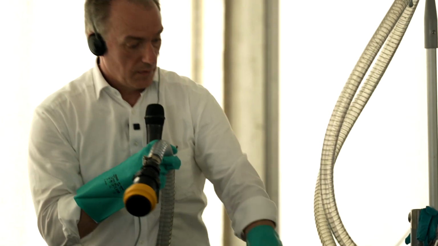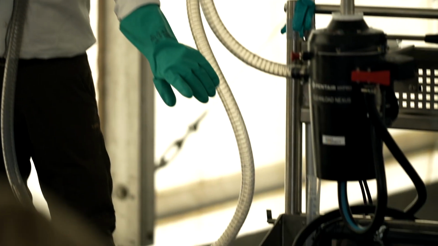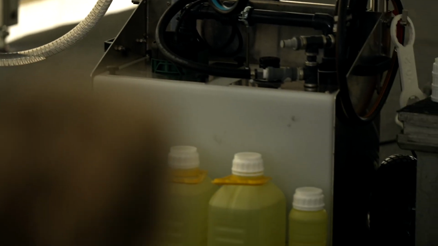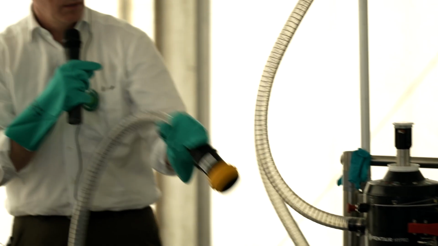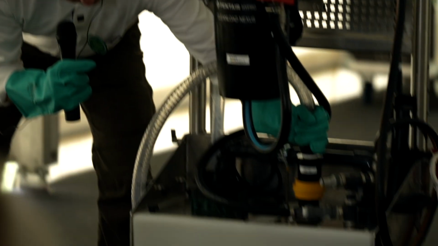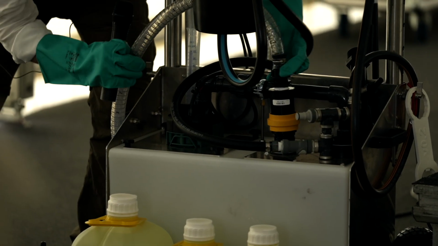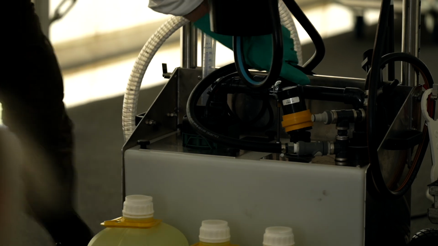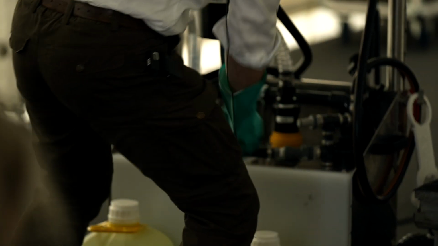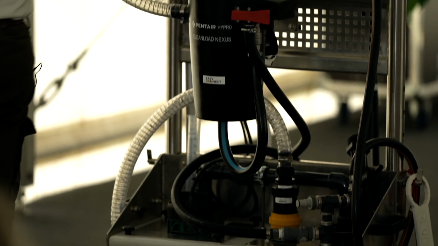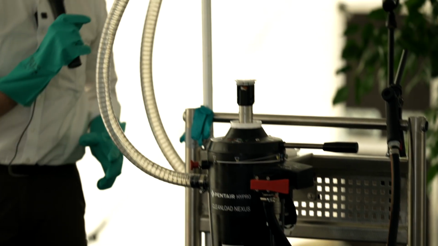So this would be a ready-to-use sprayer for closed transfer systems. You would come with this connector and just connect, if you're strong enough. Thanks. And just connect to the dry coupler.